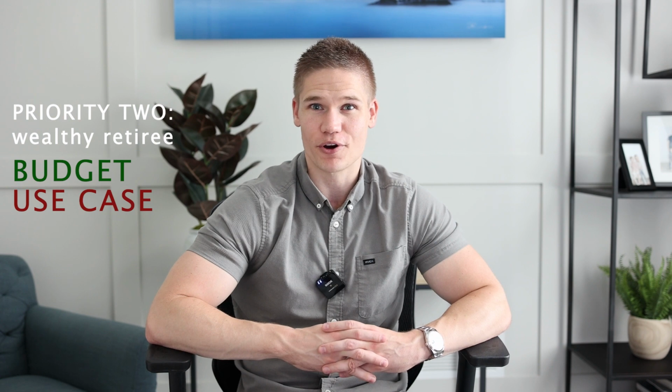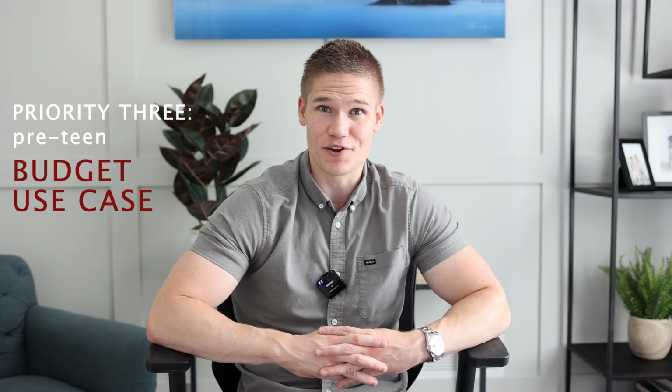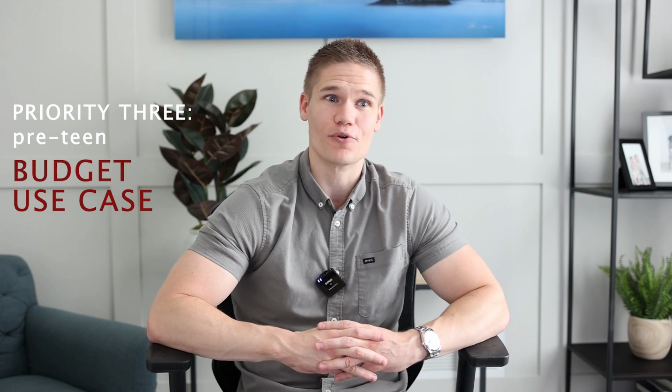The other example of a priority 2 would be the one of budget, but no use case. For this example, think of a wealthy retiree on a private island where they have tons of money, but they have no need for a car. And then finally, priority 3 would be a preteen. They can't drive and they have no money, no use case, no budget. So when you look at your accounts through this lens, manually score them priority 1, 2, or 3.